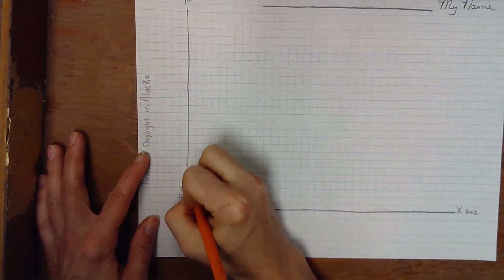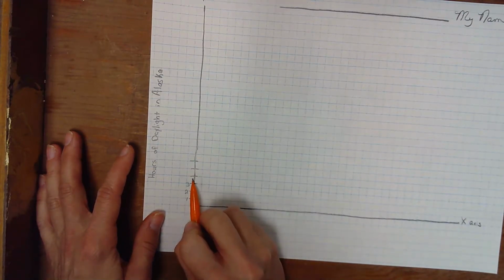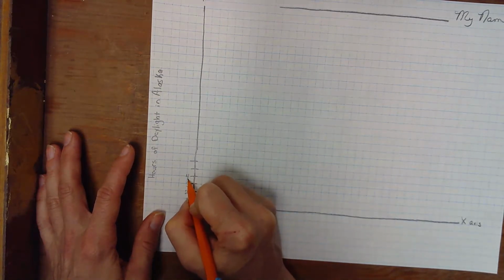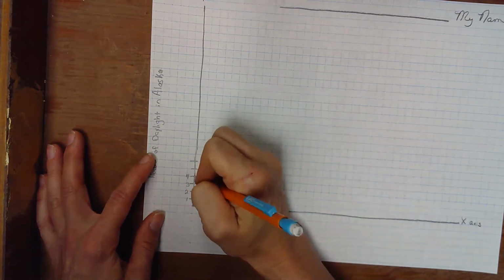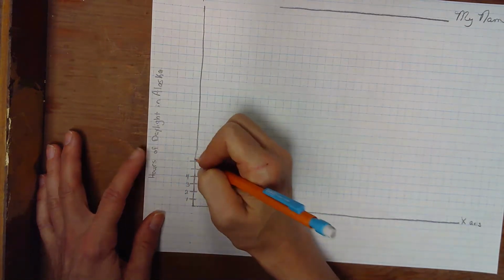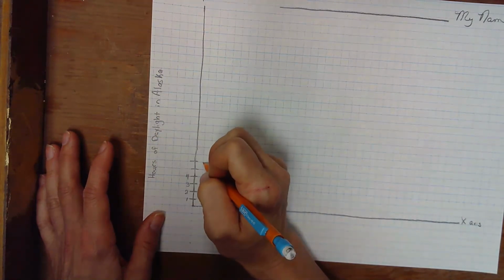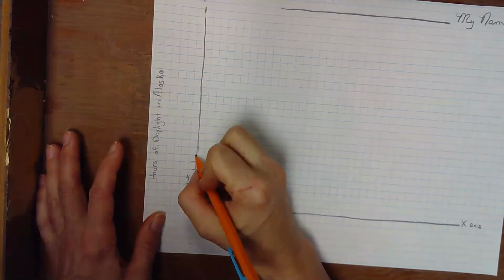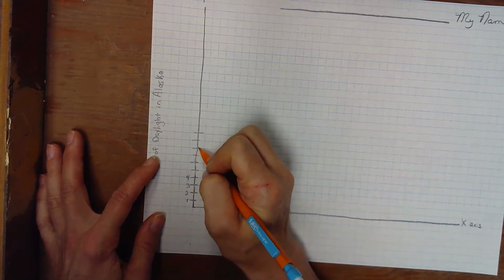You need to label all of the lines, not the spaces. So you need to trace each line and label the line on the line because you are showing how much time, how many hours of daylight each of these lines represents. I am not going to label them all. I am just going to trace them until I get up to 22. 5, 6, 7, 8, 9, 10.